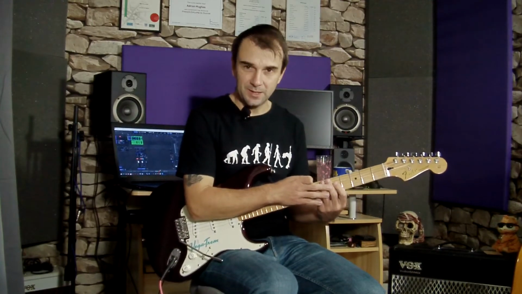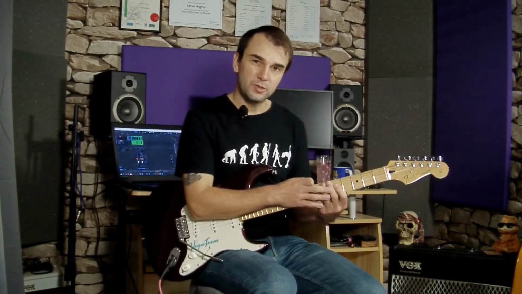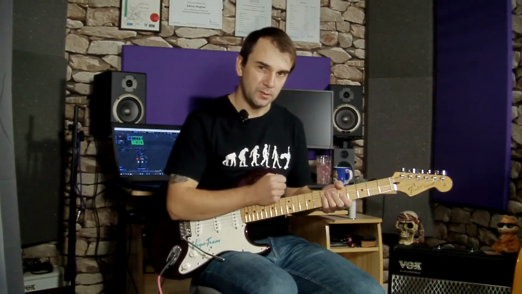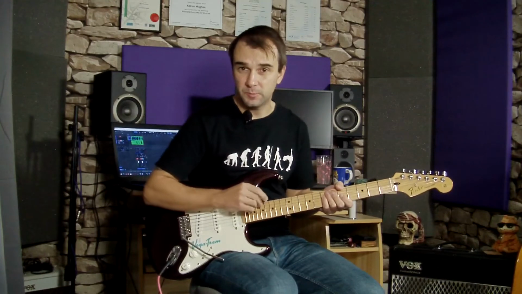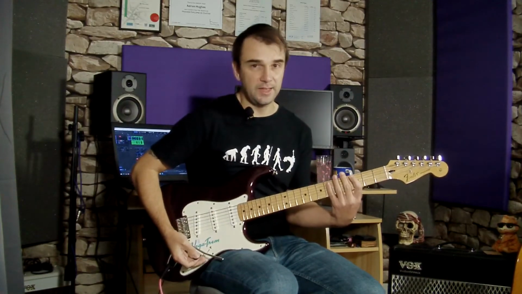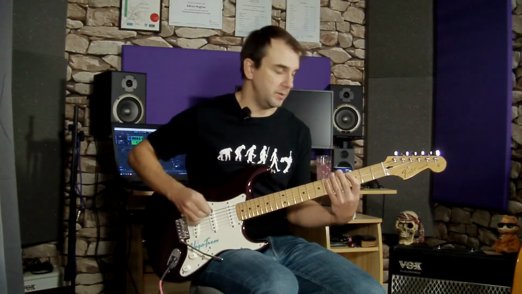Now we can expand on that even more. So rather than working on just 1 string grouping at a time, we could, for example, work on 2 string groupings at a time, essentially working across 2 beats. So if we look at the top, we could work from the E to the A and then the A to the D, and you get something like this.